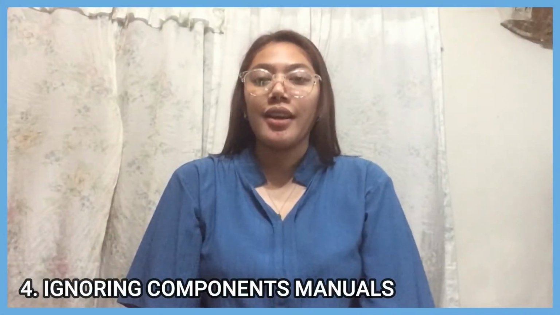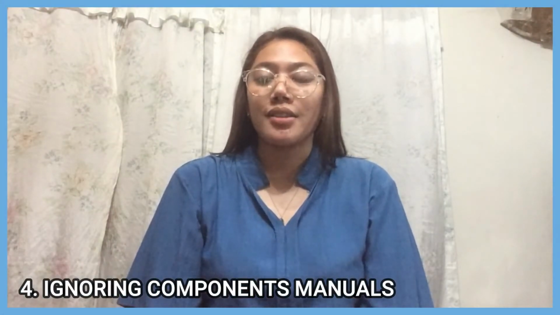Number 4. Ignoring component manuals. It is important that you are familiar with the building process. At ang ways para dyan ay basahin ang manuals ng mga components. Motherboard's manual is the most important kasi ituturo nito kung saan at paano ilalagay ang mga components.